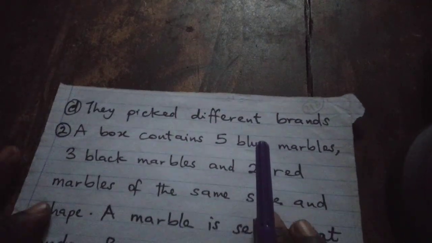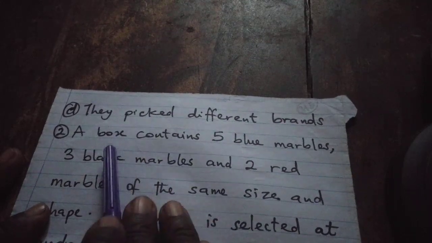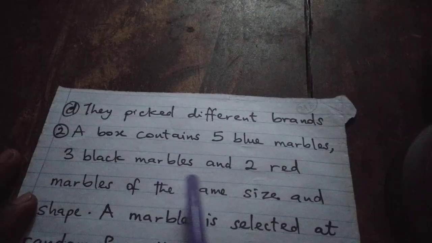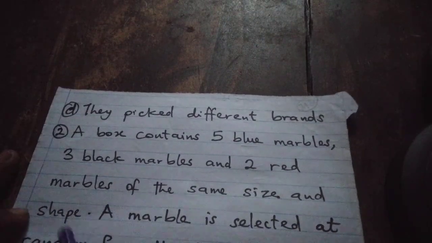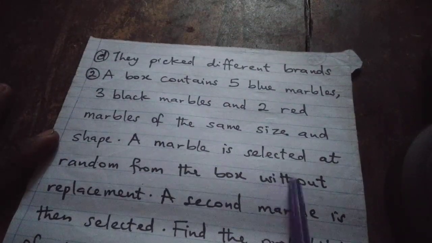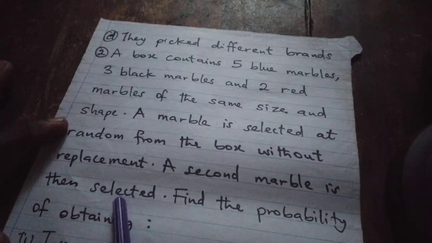Then number 2, a box contains 5 blue marbles, 3 black marbles, and 2 red marbles of the same size and shape. A marble is selected at random from the box without replacement. A second marble is then selected.